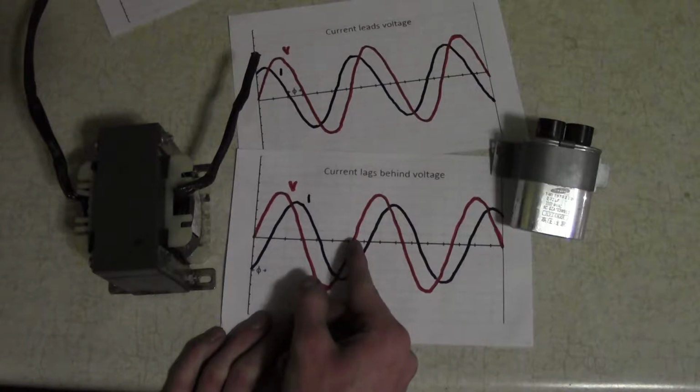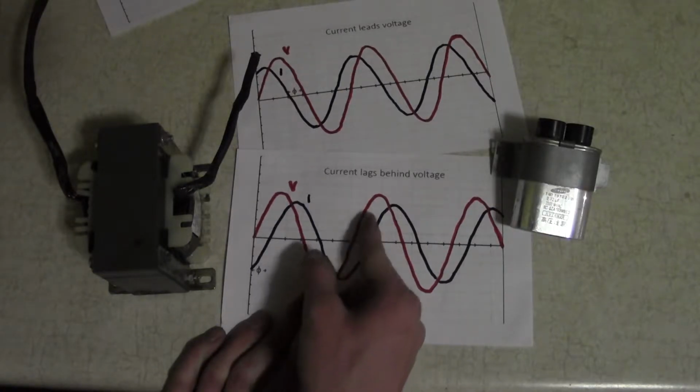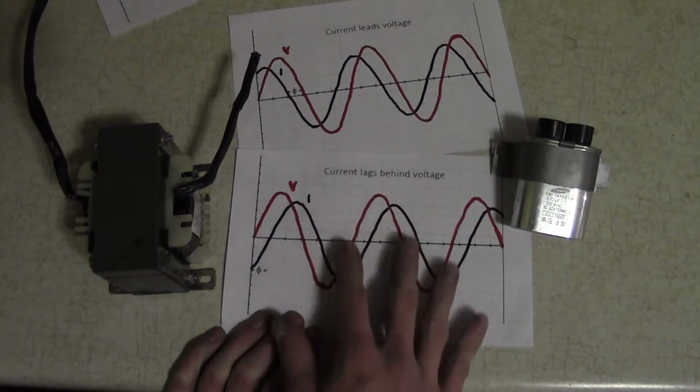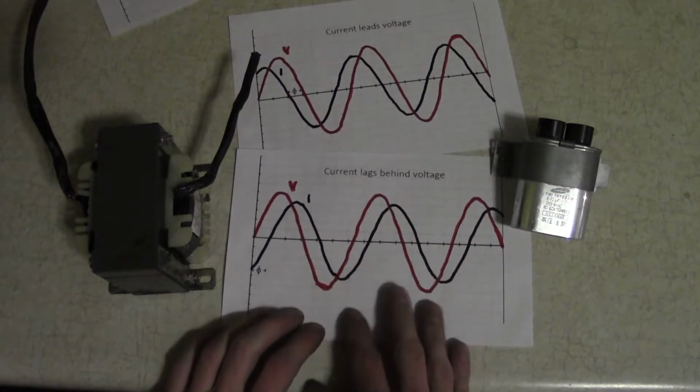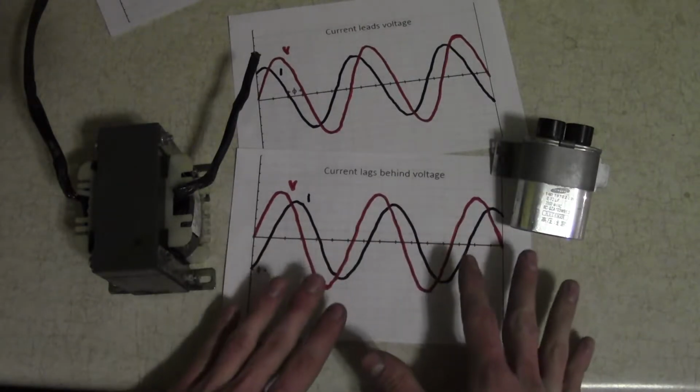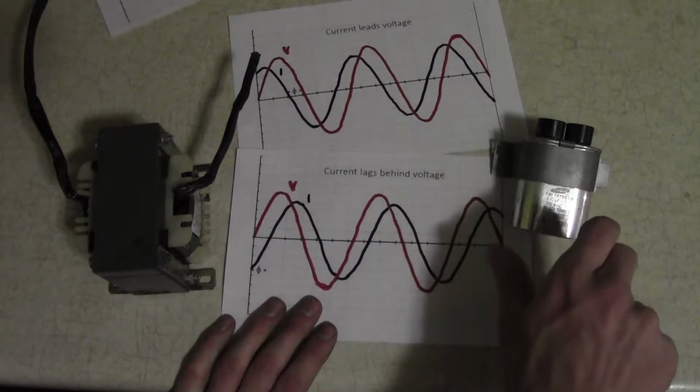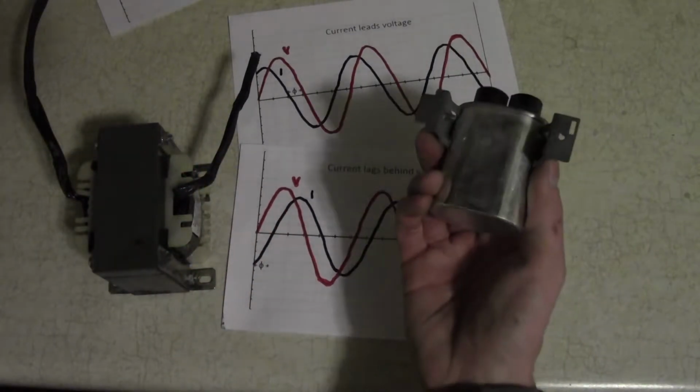The power factor will be ever so slightly behind phase, but it's close enough that my effective power usage is correct. I'm not drawing excessive power. So I don't actually need to know the capacitance.